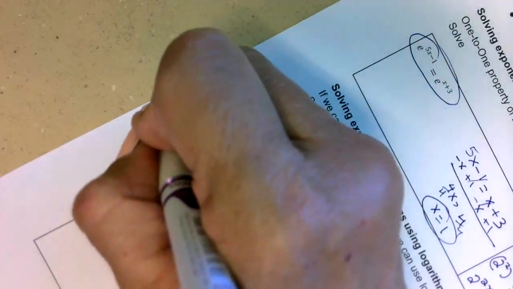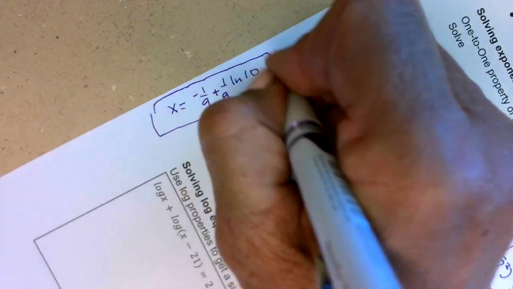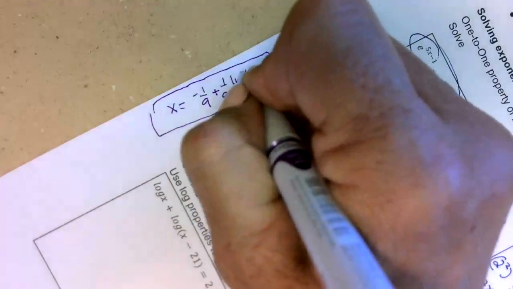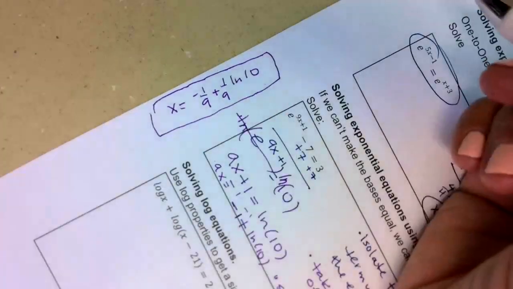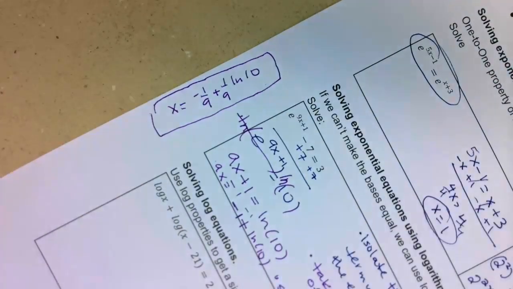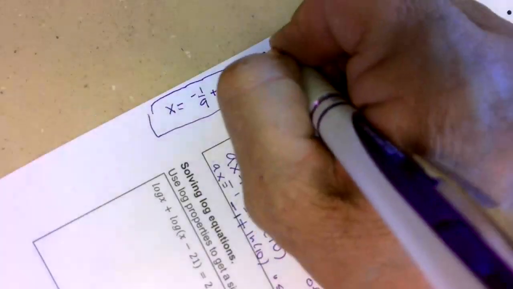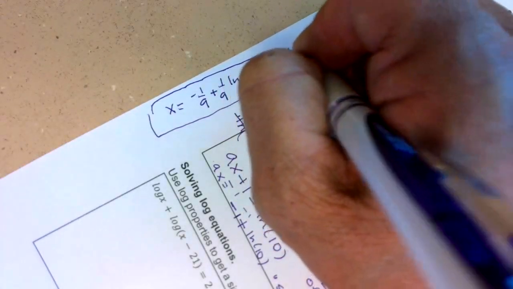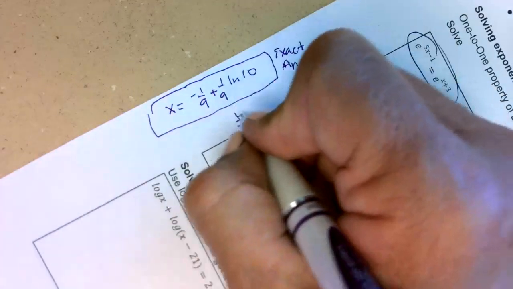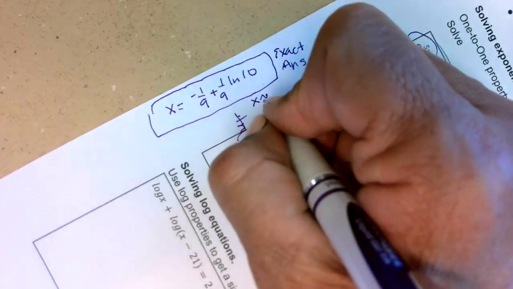Natural logs, well, logs in general are kind of funky that way, in that there are multiple ways to use your log properties to manipulate how it can look. So this is just one way it could possibly be. Okay, so this would be our exact answer, right? Has all of the information in there. Now, if I wanted an approximate answer, we'd use our squiggle equals.